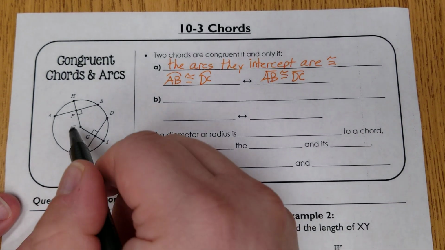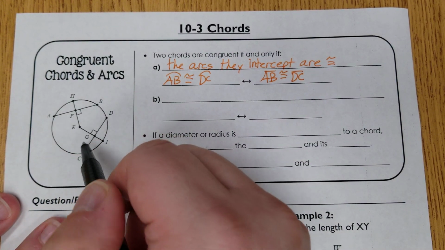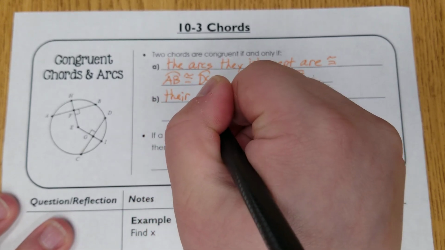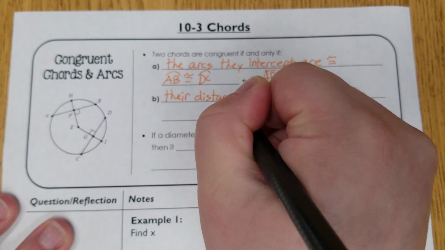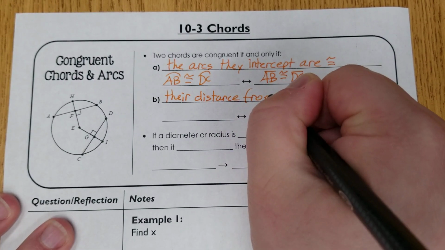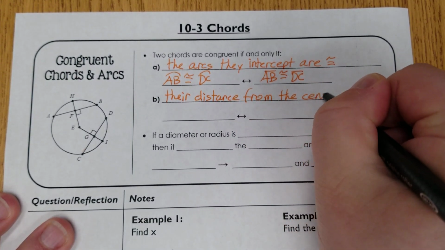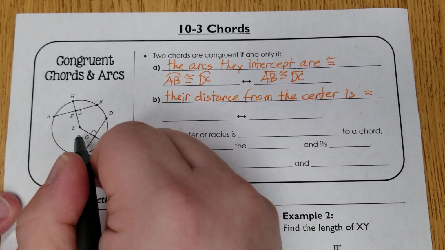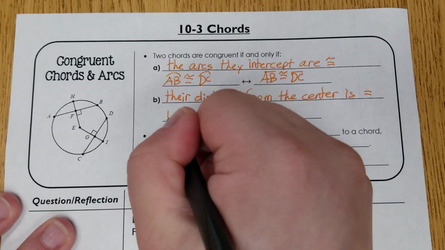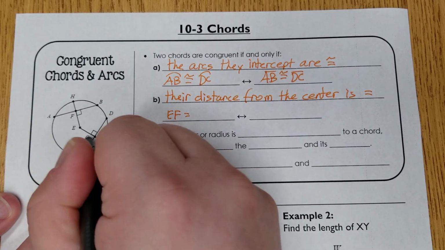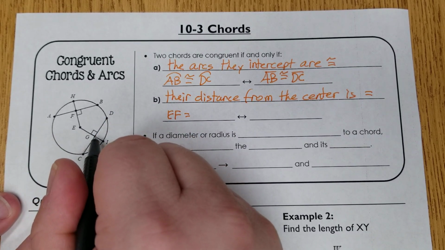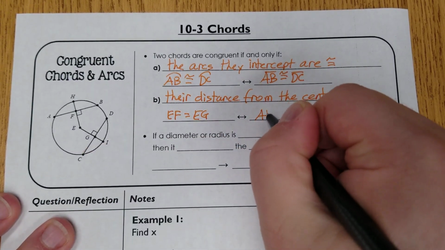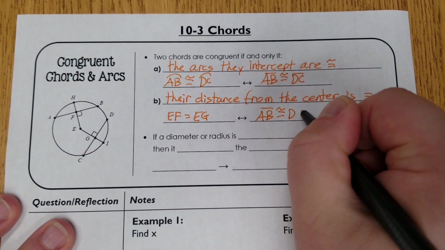The other possibility is based off of how far away they are from the center. It could be if their distance from the center is equal. So if we find out that EF, the center point out to F, is the same as EG, the center point down to the point here for this chord, if EF and EG are the same, then as a result, AB has to be congruent to DC.